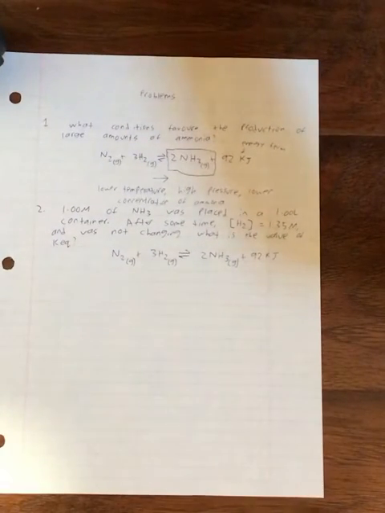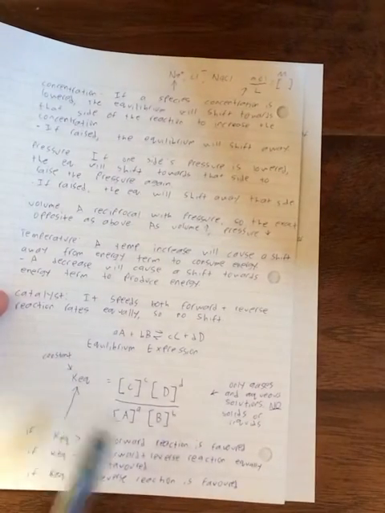1.00 molar, which is concentration, of ammonia was placed in a 1 liter container. After some time, the concentration of hydrogen equals 1.35 molar and was not changing. What is the value of KEQ? So, as we just saw, KEQ equals that.